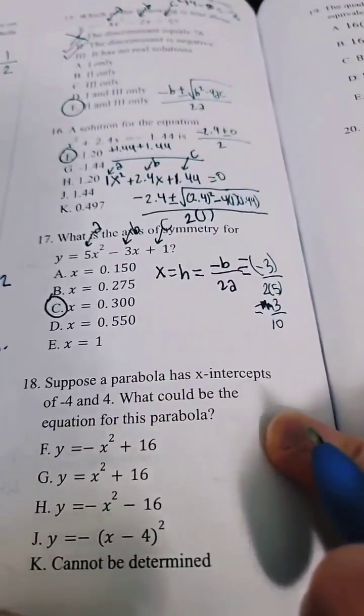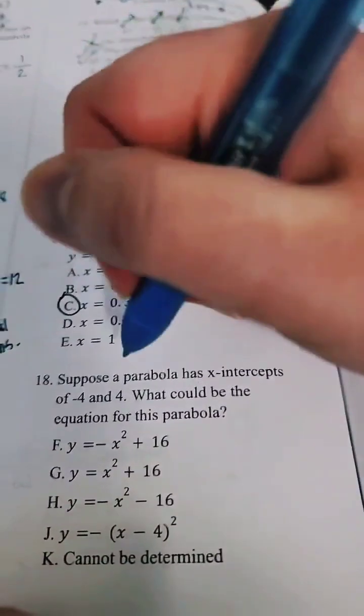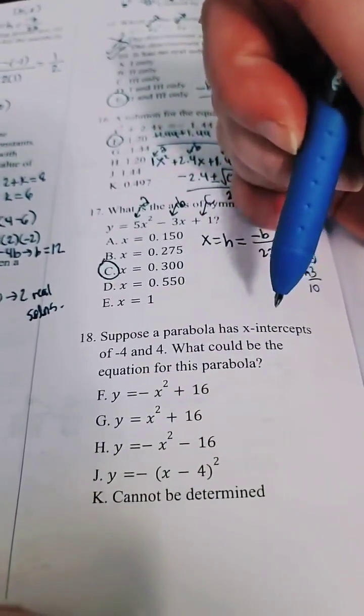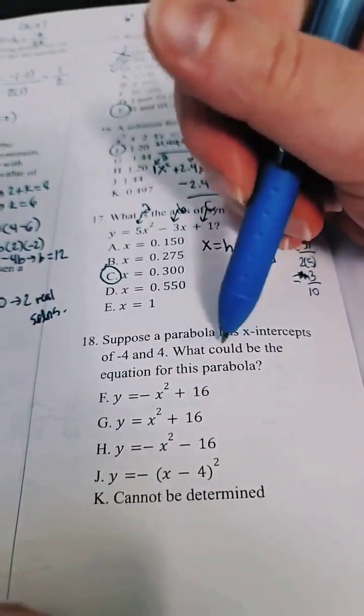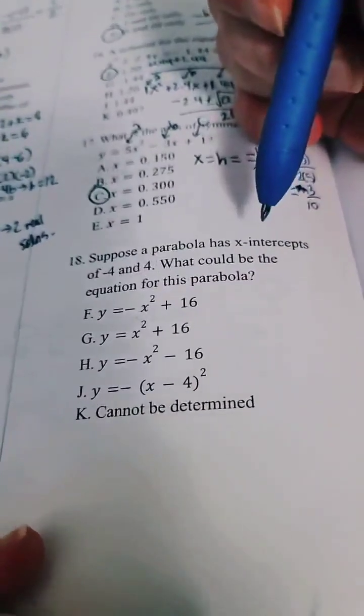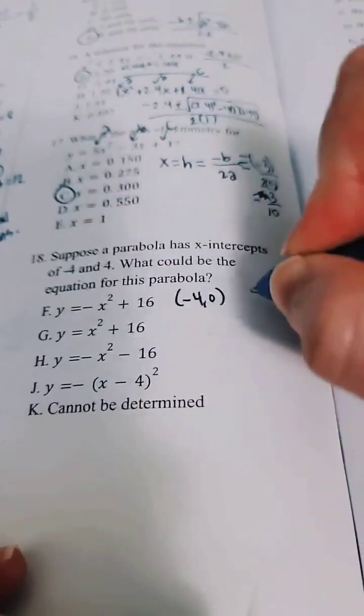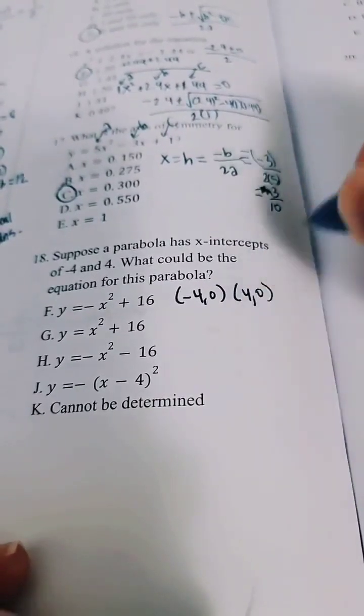Okay, so then let's go to the next one over here. 18: suppose a parabola has x-intercepts of negative 4 and 4. What could the equation for this parabola be? Okay, so I'm going to write that out as points. We have negative 4 comma 0, and we have 4 comma 0. These are pretty easy points to just plug in and see which one's correct.